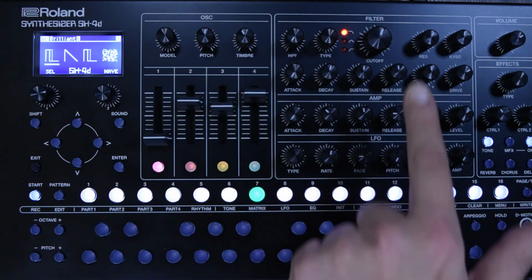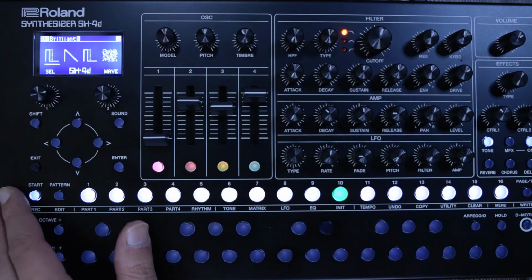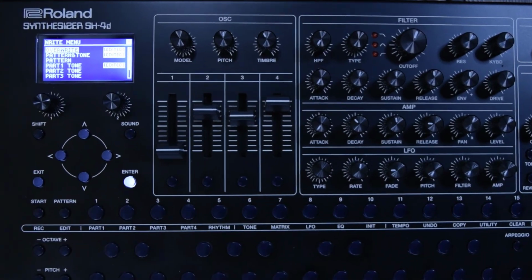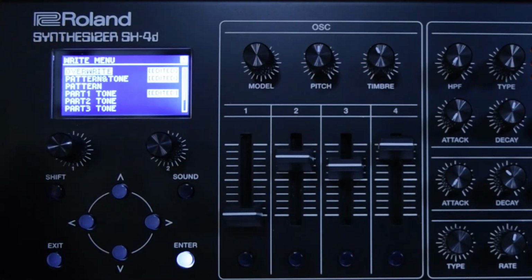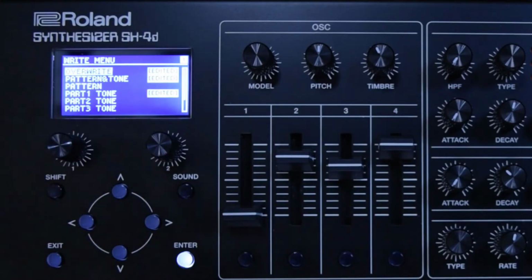So if you want to keep the changes, you need to save whatever it is that you did on that preset as a tone. So you need to save it as a preset. That's how it works. So if I go to Shift and Page and Tie, it's going to let you know, dude, you changed some things. You didn't change the pattern, but you changed the pattern tone. So you can just maybe save the tone, but you will not be saving the pattern.